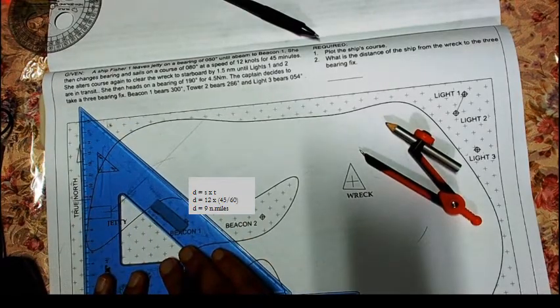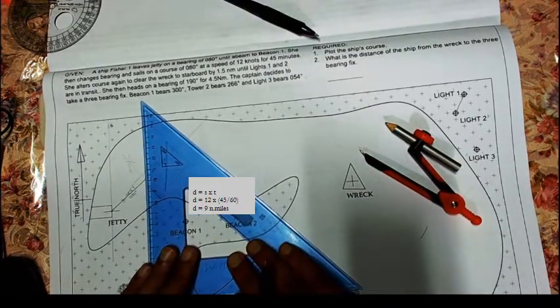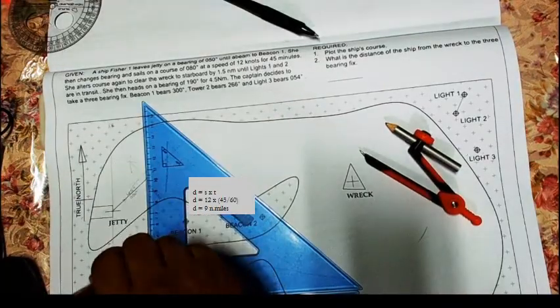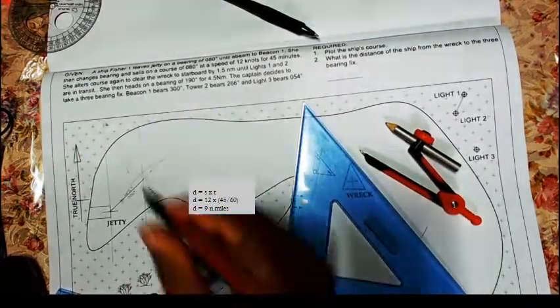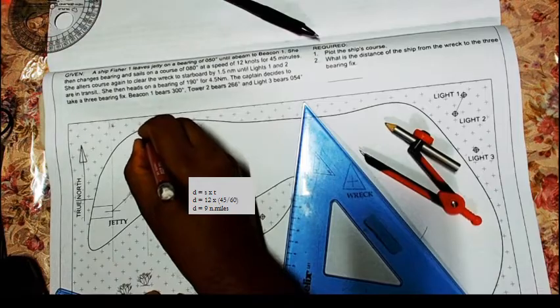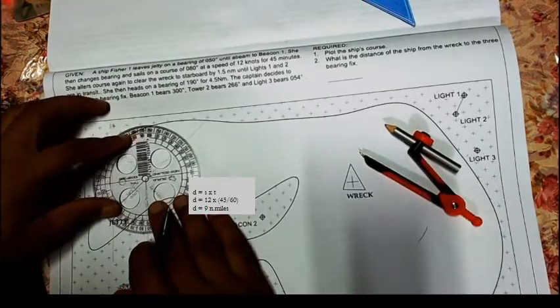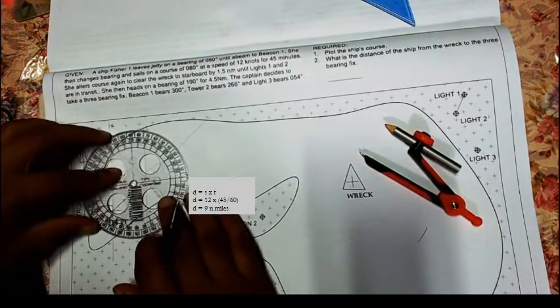You're going to transfer your north at the end of leg 1 where your abeam bearing intersected, and then measure an angle of 80 degrees. You can draw the arrow there, label N, and measure an angle of 80 degrees.